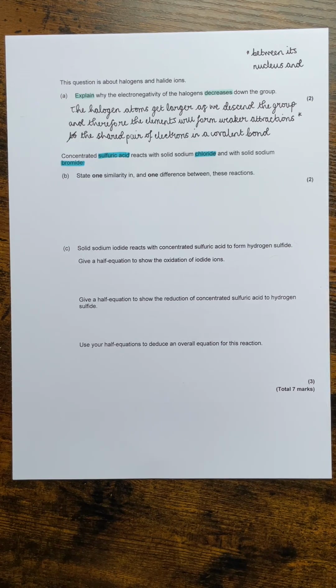So all of the halide ions will react with sulfuric acid in an acid-base reaction, where the sulfuric acid will give up a proton and we would then get sodium hydrogen sulfate being formed, and the halide ion would react with the H+ that the sulfuric acid donates, and then that would give us our hydrogen halide. That will happen with chloride ions, bromide ions and iodide ions. So that's going to be my similarity.